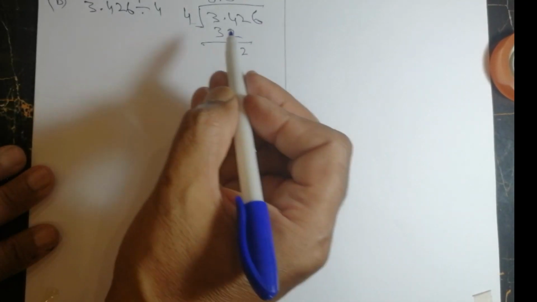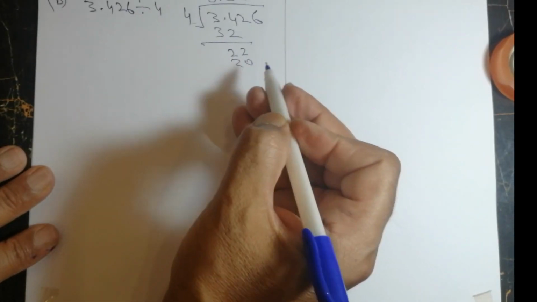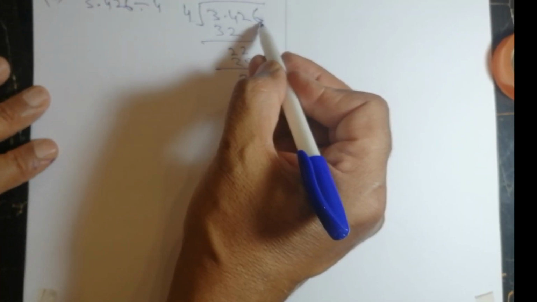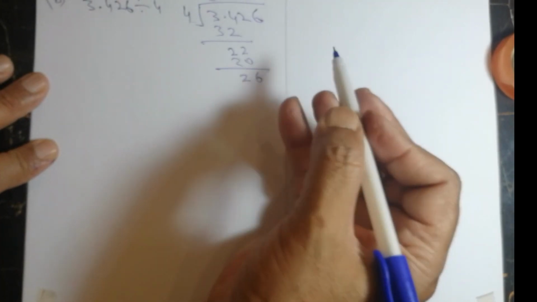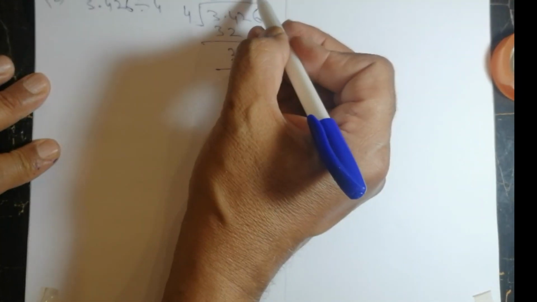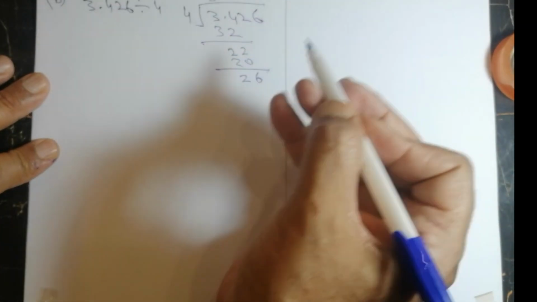So 4 5s are 20, 2, and now again take one digit here, 6, and 4 6s are 24.